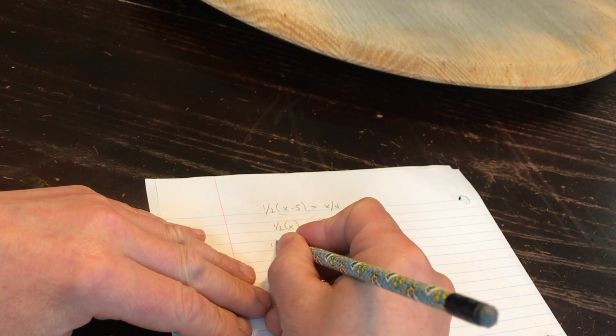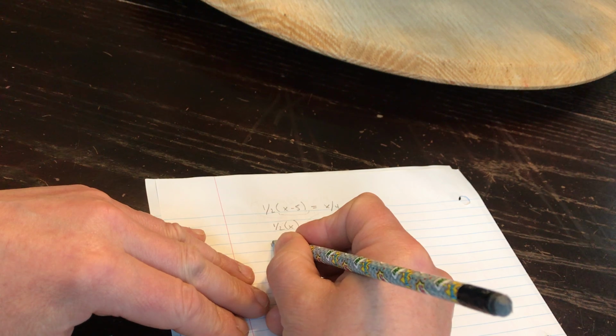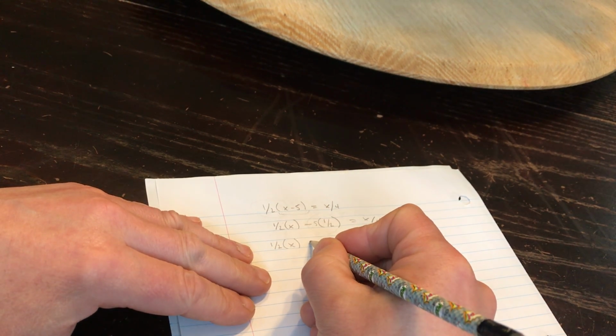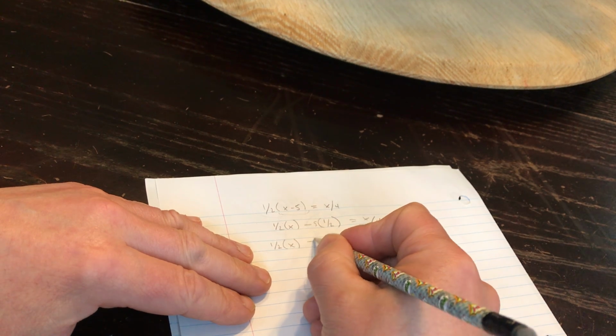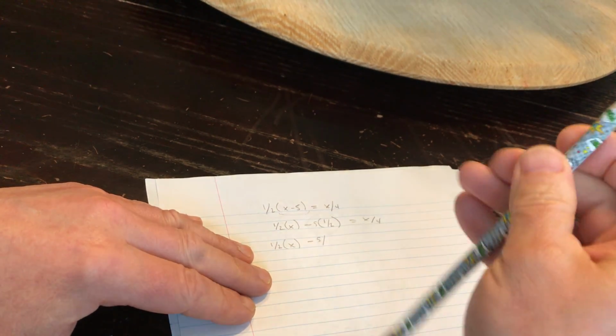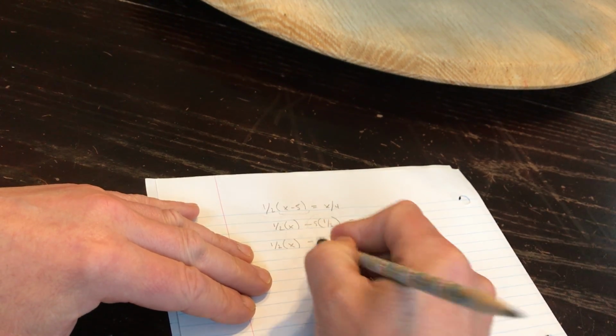This is a step that Lauren didn't like that I skipped, so I'll add it in. I don't want to skip any of it.